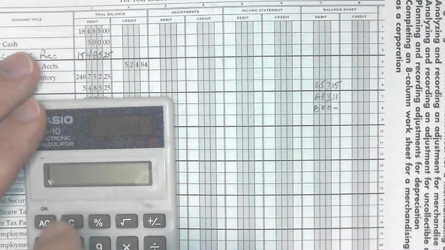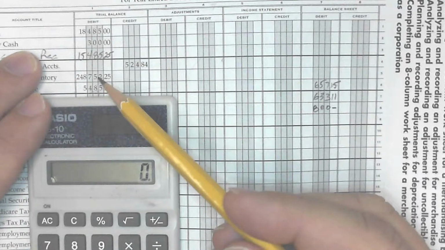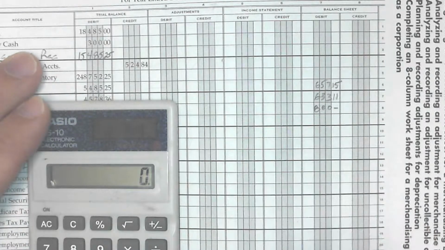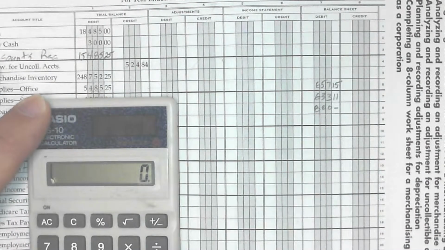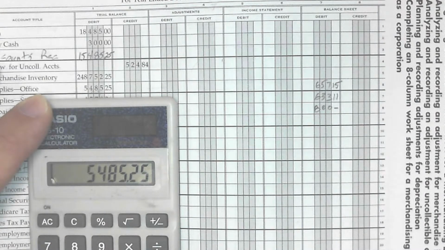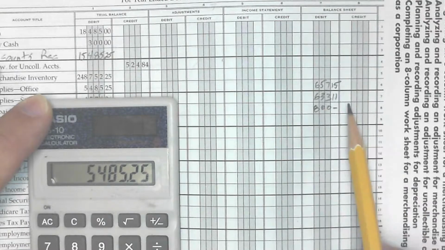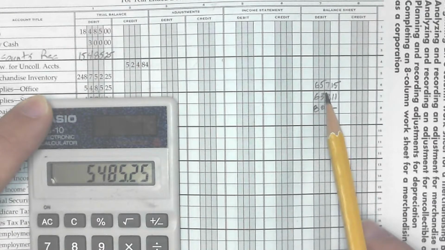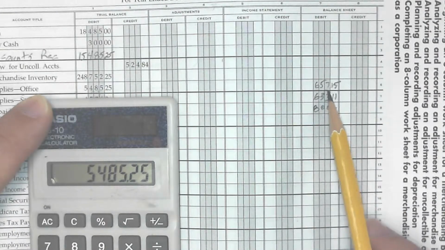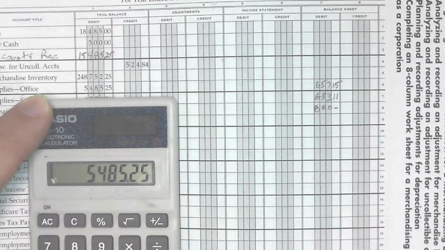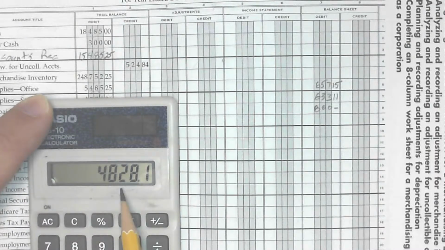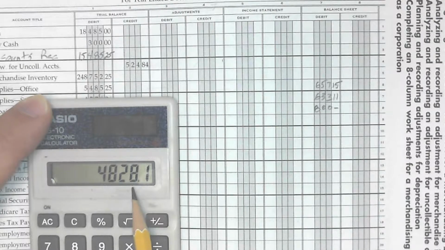So we can take the $5,485.25 and we're going to subtract the $657.15 from that. So we used $4,828.10 worth over the year.